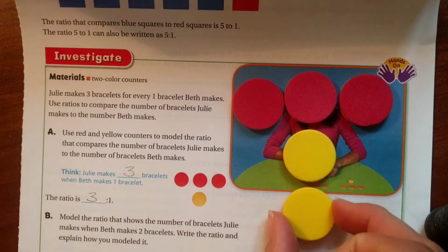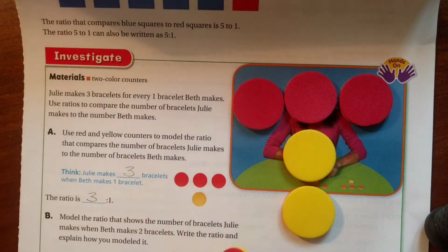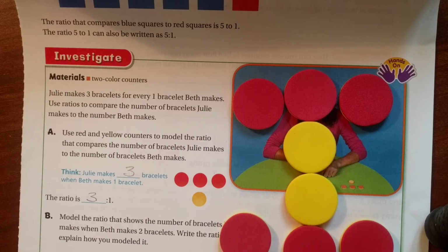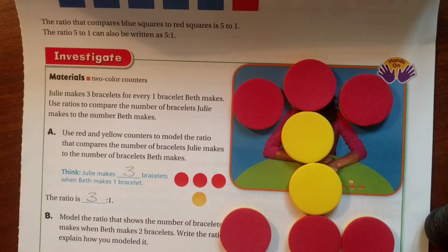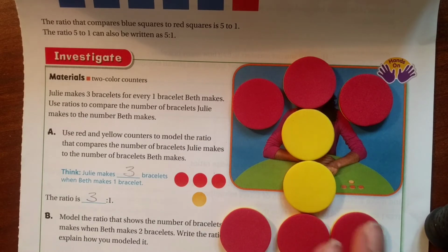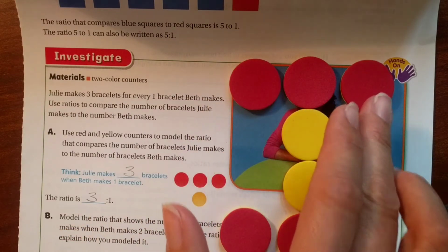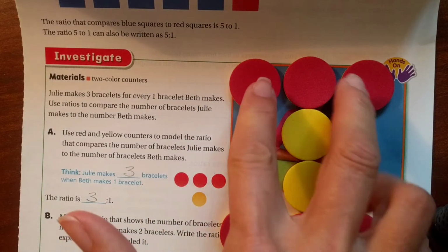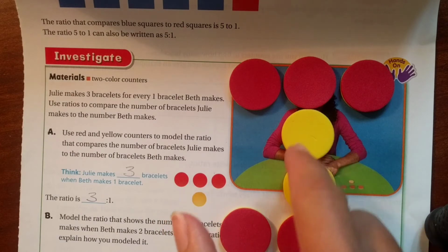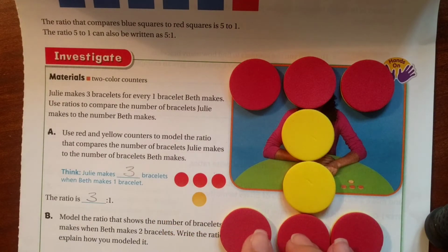So when Beth makes a second bracelet, how many more has Julie made? Another 3. So these are Julie's, this is Beth. By the time Beth gets 1 more done, Julie's made another 3. Julie's a lot faster than Beth. She's been doing this longer, obviously.